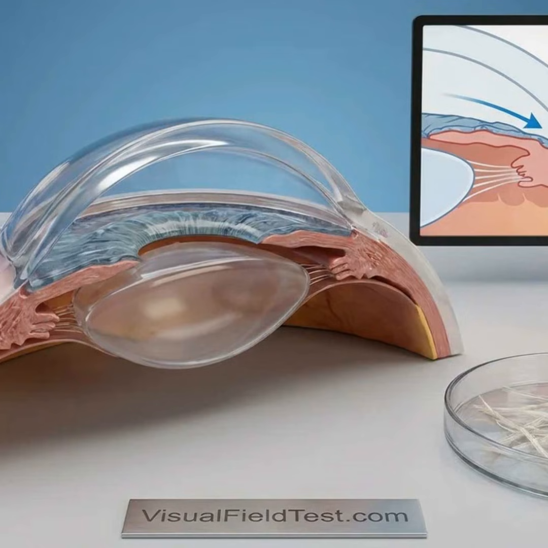Glaucoma and intraocular pressure, the role of the outflow pathway. Glaucoma is a group of eye diseases that can cause vision loss by damaging the optic nerve. High intraocular pressure, IOP, the fluid pressure inside the eye, is a major risk factor for glaucoma.